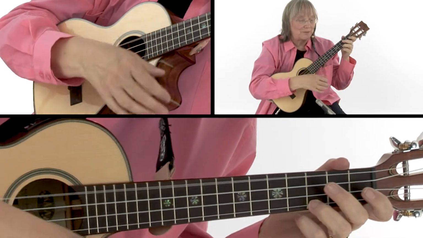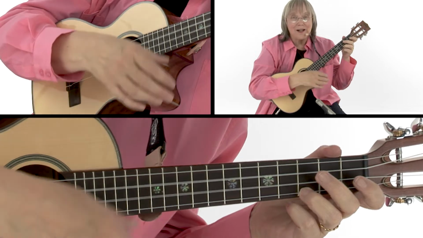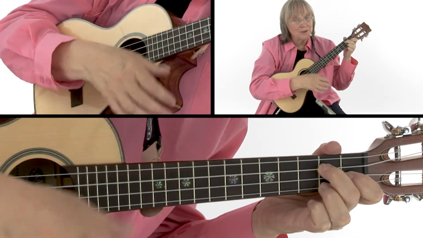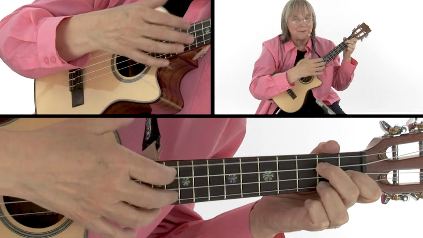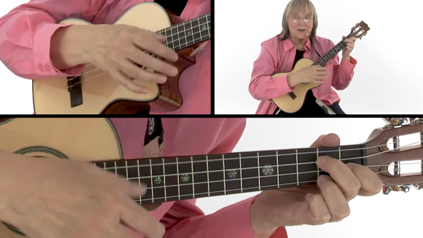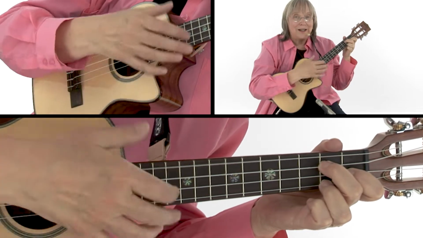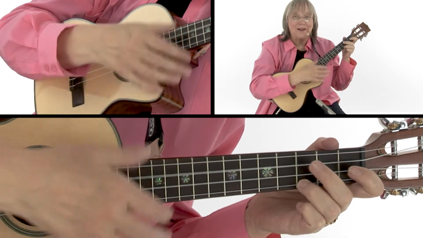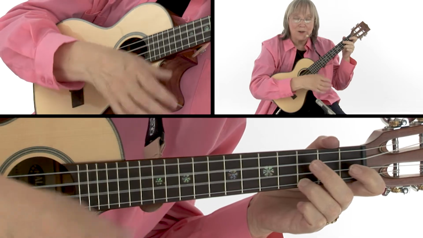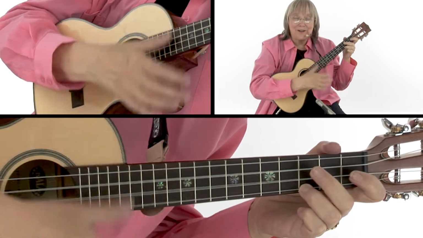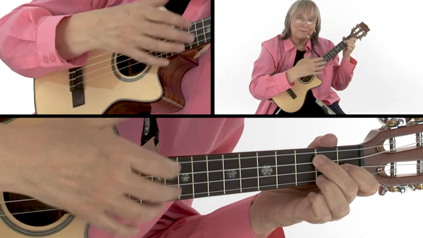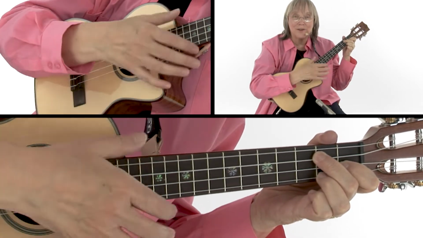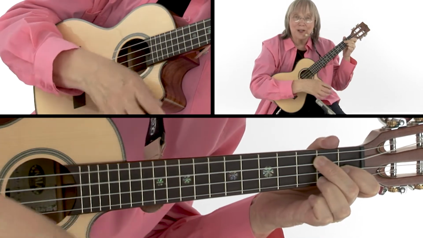3/4 time. Down in the valley so low, hang your head over, hear the wind blow, hear the wind blow, dear, hear the wind blow, hang your head over, hear the wind blow.